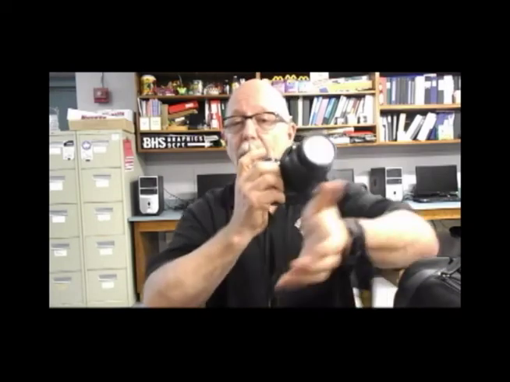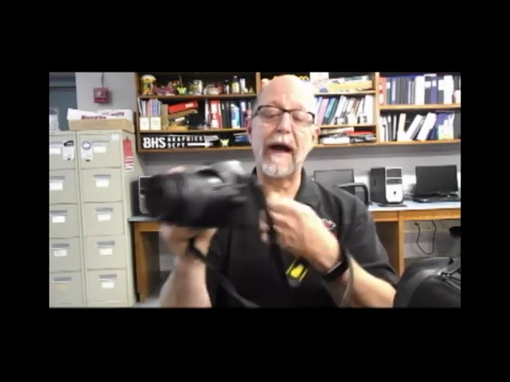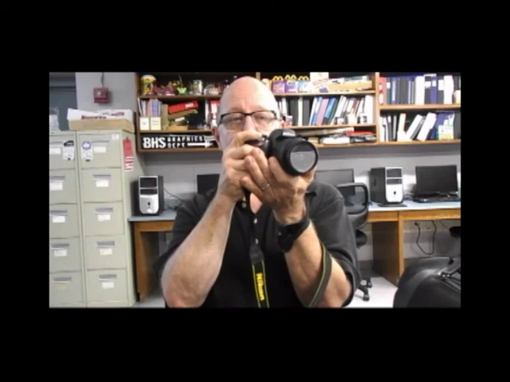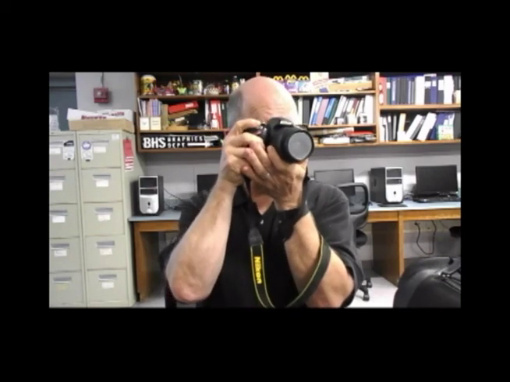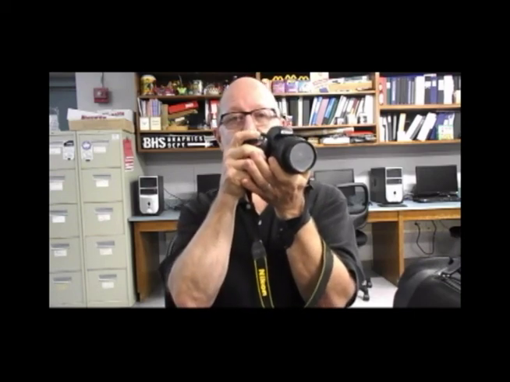If you notice, when I'm holding my camera, I have the strap around my hand, I have my elbow into my chest, and that is how I'm going to be taking the picture, photographing this way. Okay? Always keep the strap around your hand. Very good. Thank you.